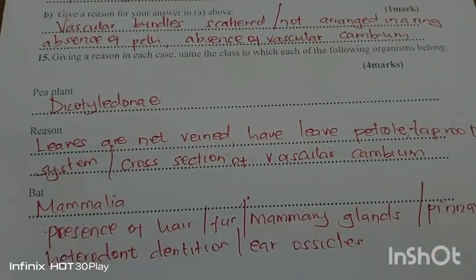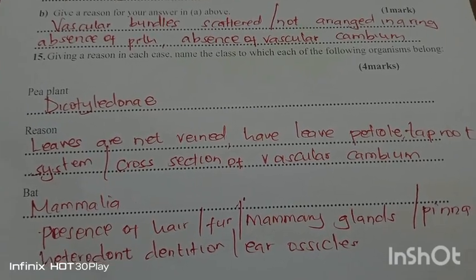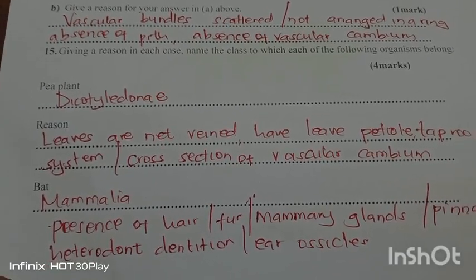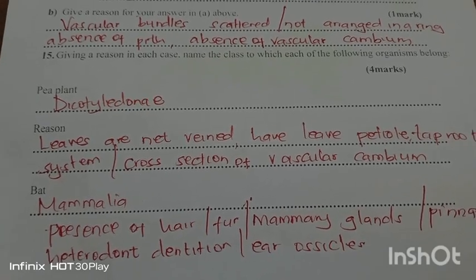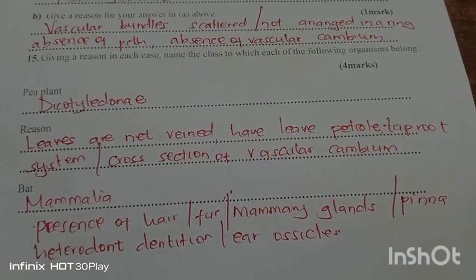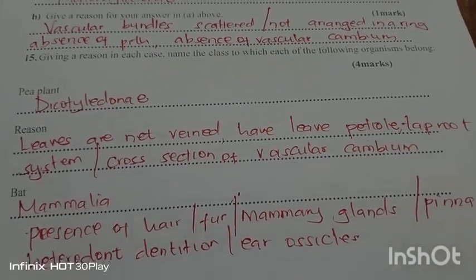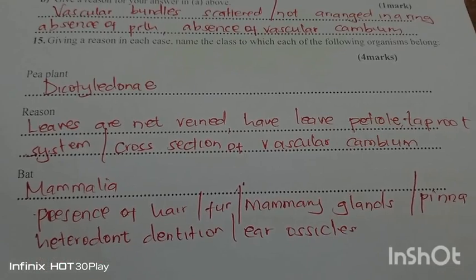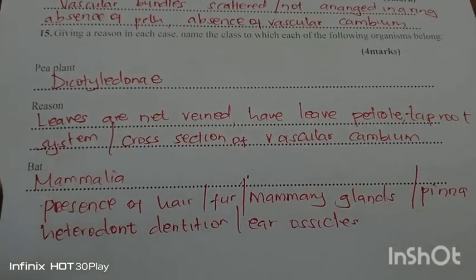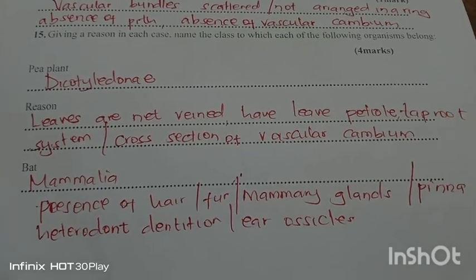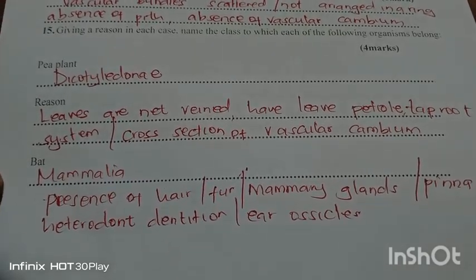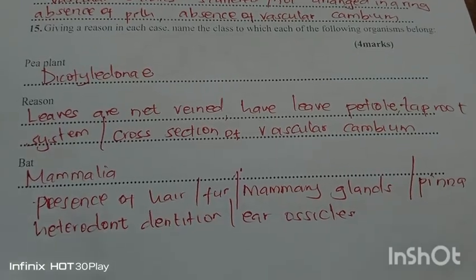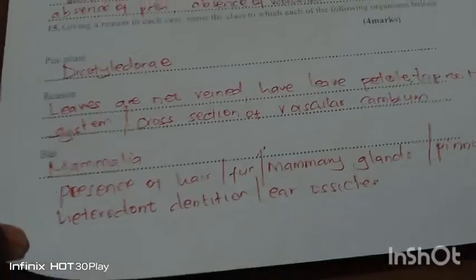Giving a reason in each case, name a class to which the following organisms belong. Pea plant, Dicotyledonae. You find that its leaves are network-veined, they have a petiole, they have a taproot system, and then they have vascular cambium. But Mammalia, reason: it has hair or fur, it has mammary glands, it has pinna, it has heterodont dentition. That means that the teeth are of different types, and then it also has ear ossicles.